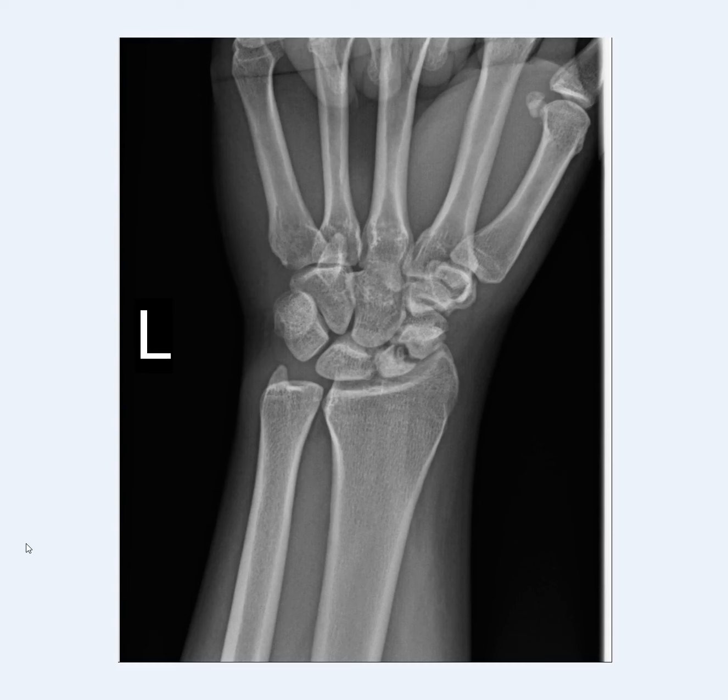His grip strength was 70 pounds with the right hand. We were unable to test this on the left due to the cast. His pinch strength was 9 pounds with the right hand and 1 pound with the left hand. Range of motion was normal in the right wrist, and we were unable to test range of motion on the left wrist, again because of the cast.